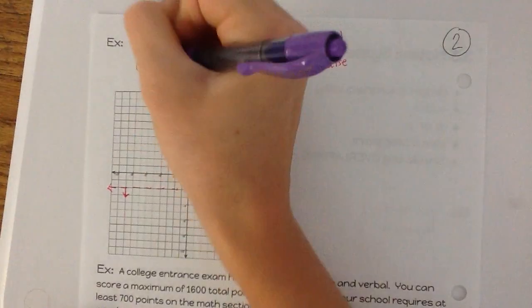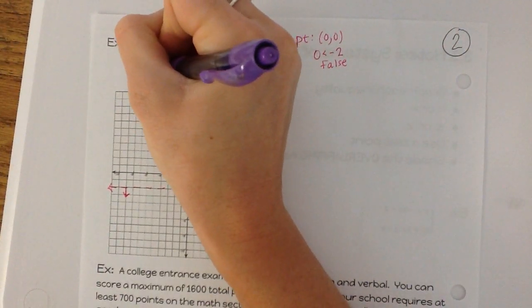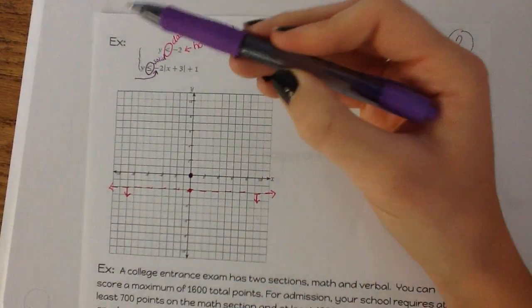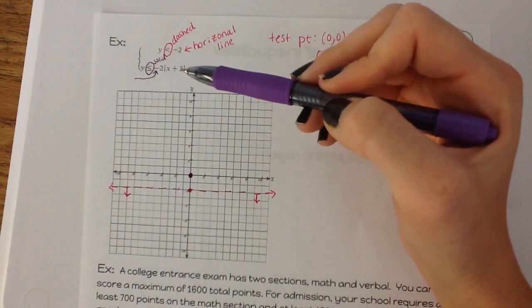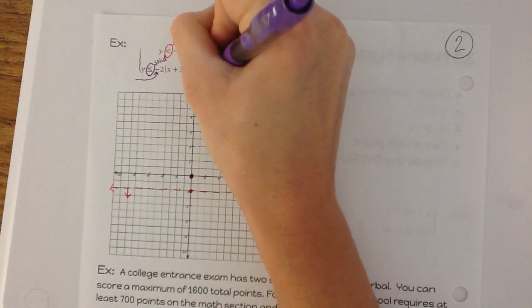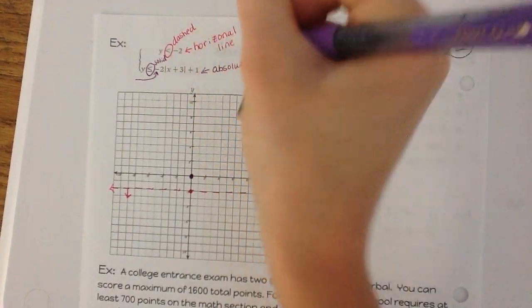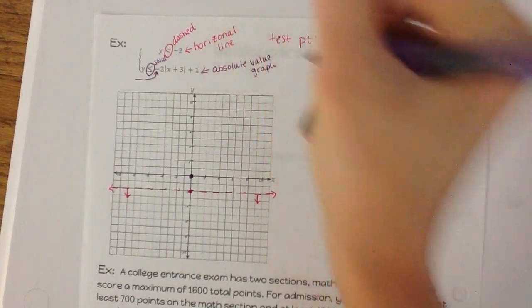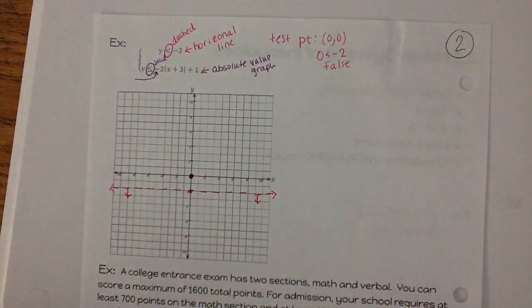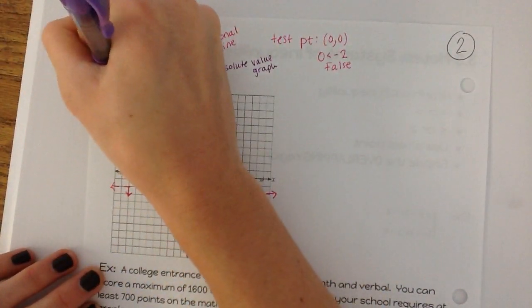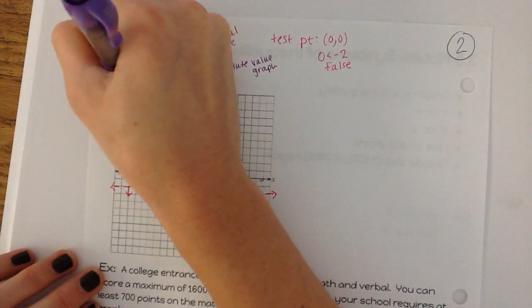Okay, so we had this negative out front, which first thing you should have noticed, we have absolute value bars. So instead of a line, we're going to get our V-shaped graph. So if you want to put a little note out to the side, this is an absolute value graph. Okay, so this negative out front, that is a reflection over the x-axis.